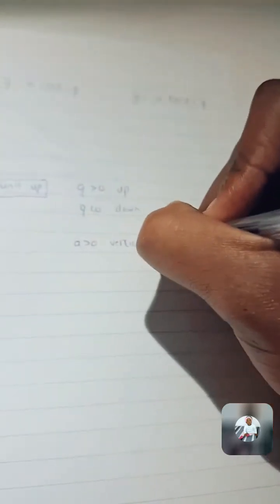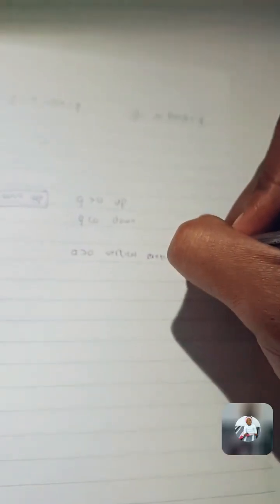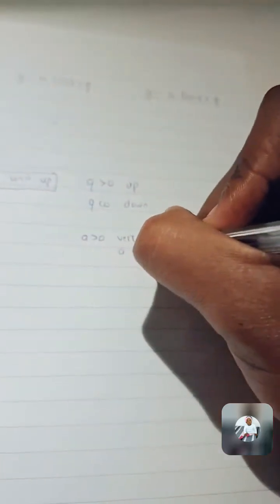Let's check at A, the stretch. We usually say if A is greater than 0, then give a vertical stretch by a particular scale factor, by a factor of whatever.